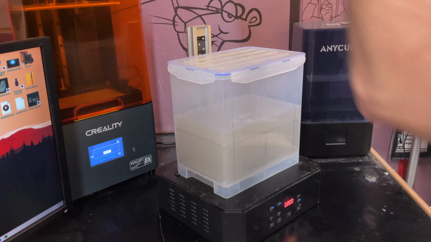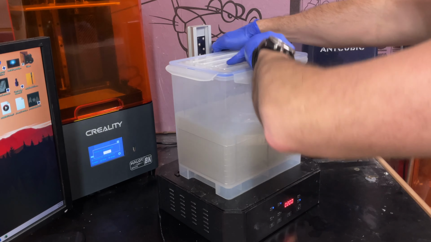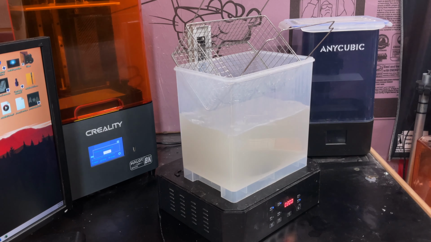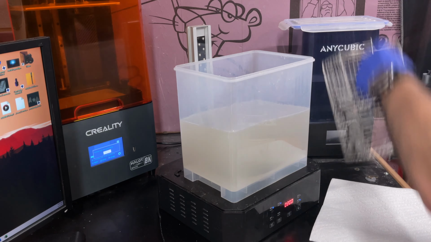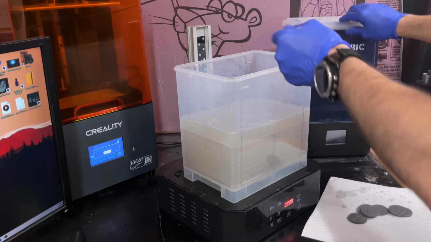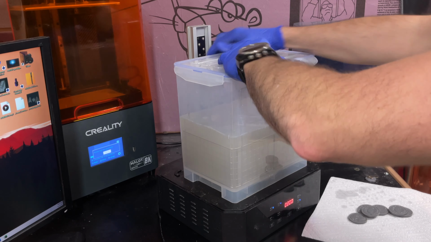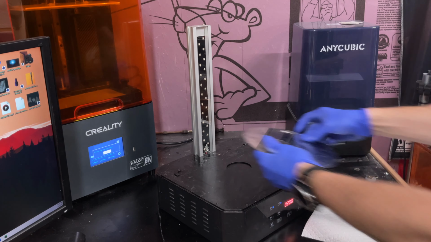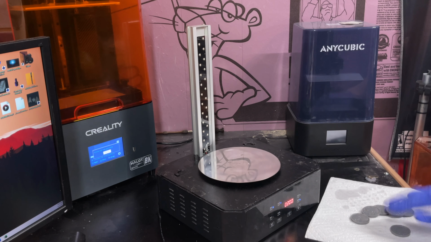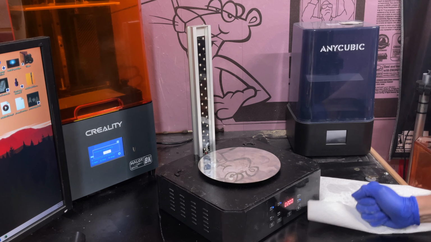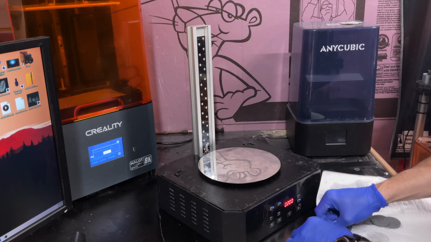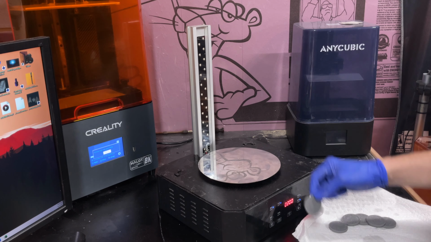All right, so now the washing portion of this is done. So we will just pull this basket out. I like to dump it on a paper towel for just a second. And the cool thing about these washing and curing machines is they can do both things on the same machine. So it's usually a good idea, just to prevent and preserve clarity of these, to let the isopropyl alcohol dry before you cure them.